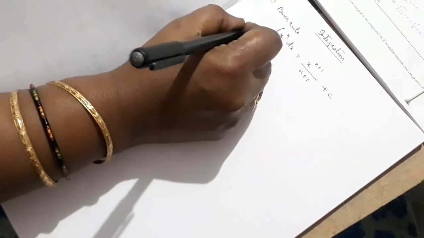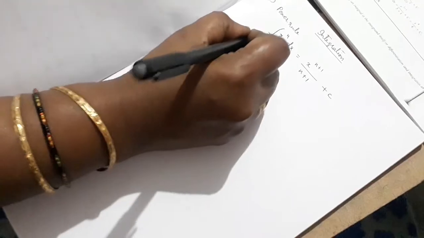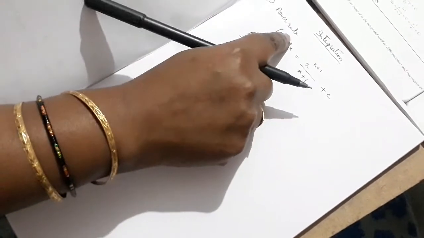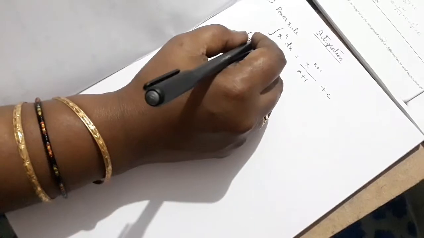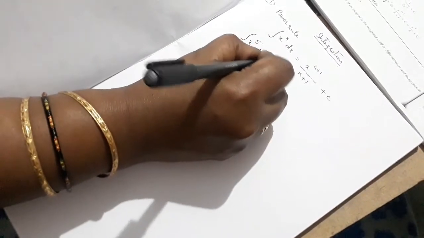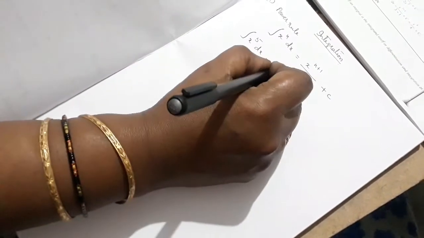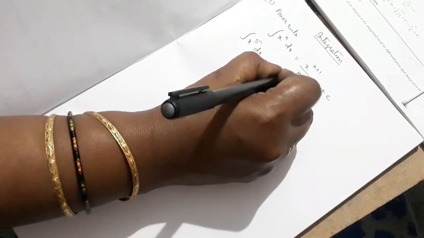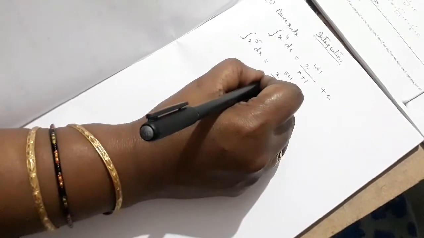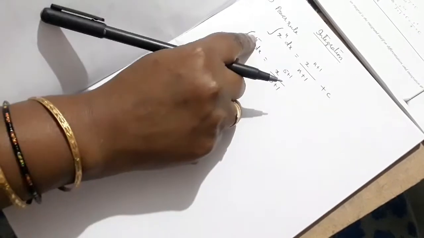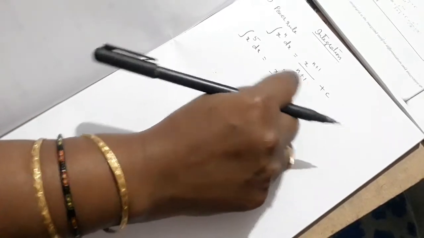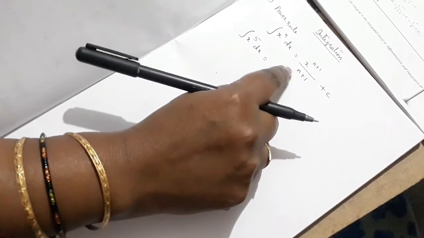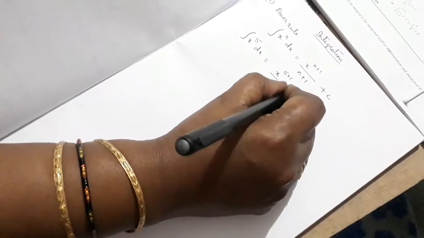Suppose you have to do the integral of x to the power 5. In x to the power n, in n's place we have 5 here. So just simply substitute in the formula: x to the power 5 plus 1 by 5 plus 1. The formula says x to the power n plus 1 by n plus 1, so we write x to the power 5 plus 1 by 5 plus 1 plus c.